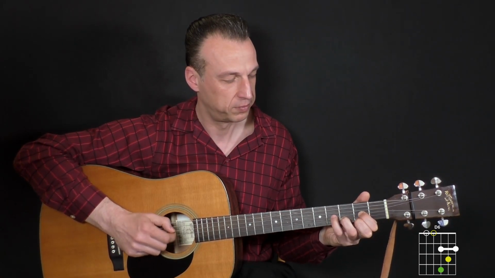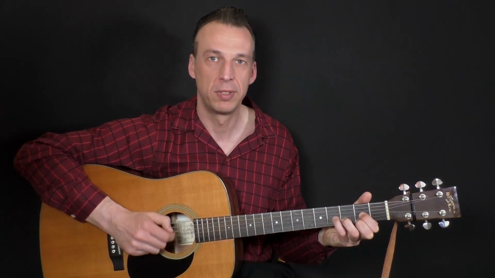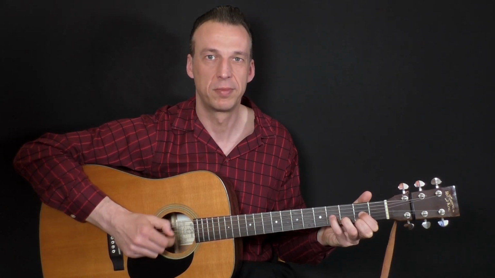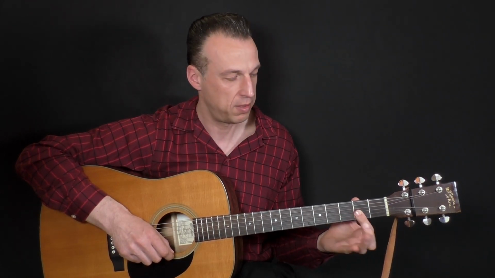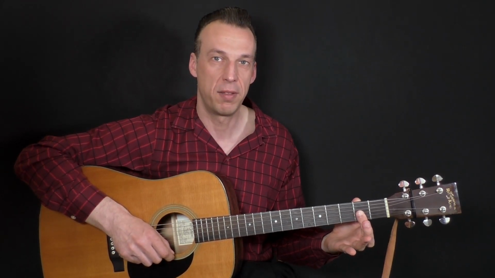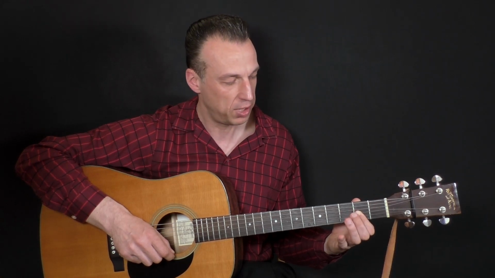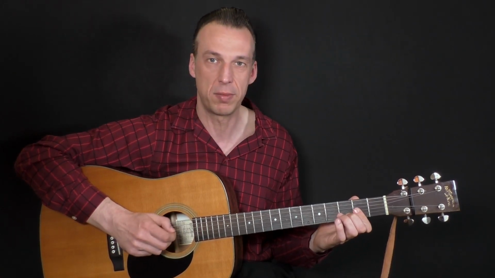So this is what we get. Most of the time I will use this D here, this shape, where I just use 2 fingers. The first finger is on the top 3 strings, G, B and E, 2nd fret, and then the middle finger goes onto the B string.